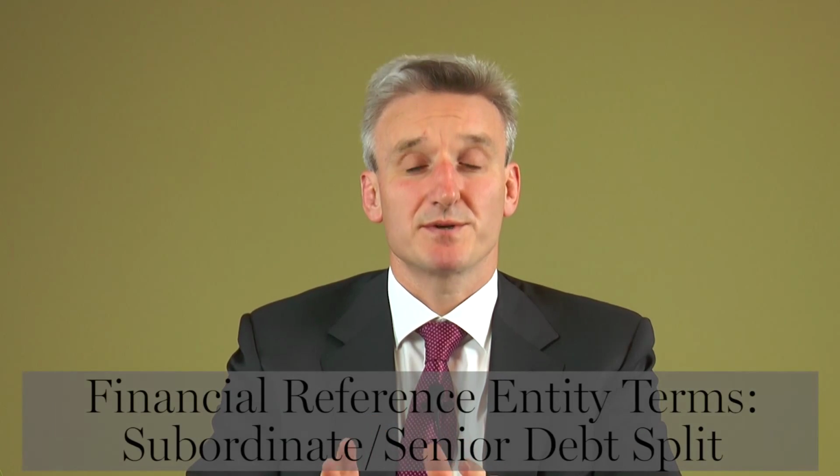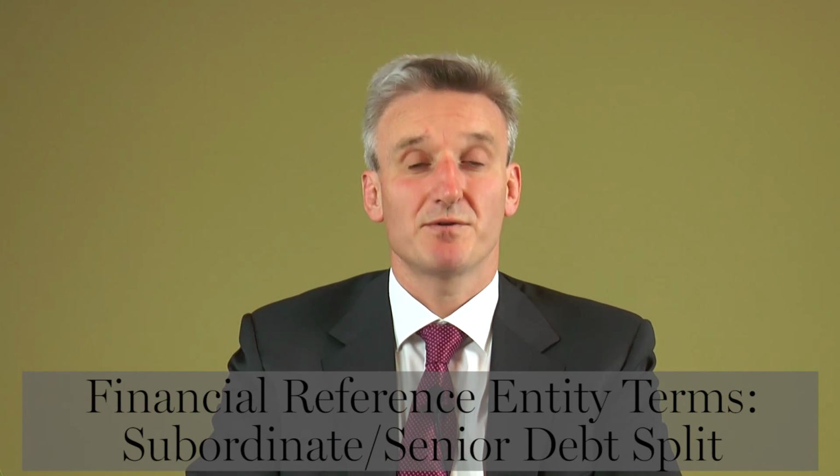A further change introduced in the 2014 definitions is the introduction of specific terms that apply to financial reference entities, which introduces a split between subordinated and senior debt.